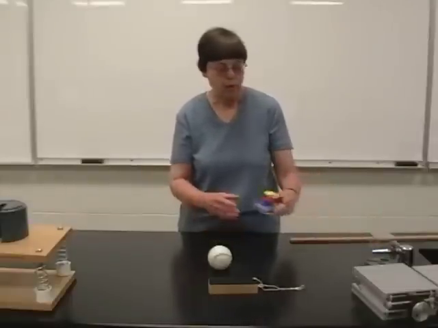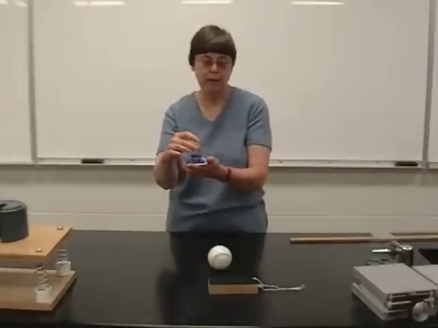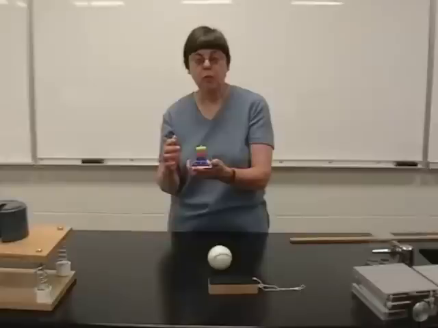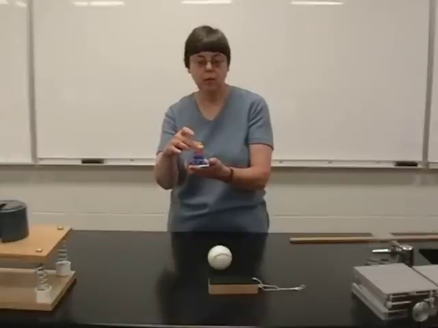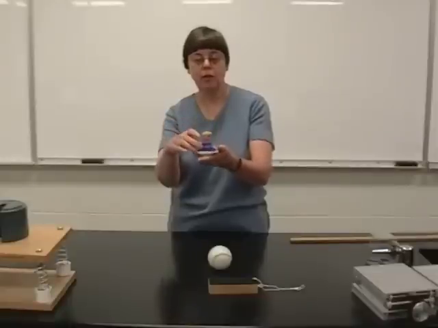Another example of that is a magnetic force. Here we have several little magnets. And you know that like poles repel and opposite poles attract on magnets, so these magnets are set up so that their like poles are next to each other, so they're repelling each other. And you can see that the magnets aren't touching each other, but yet they're exerting forces, so that's another action at a distance force.